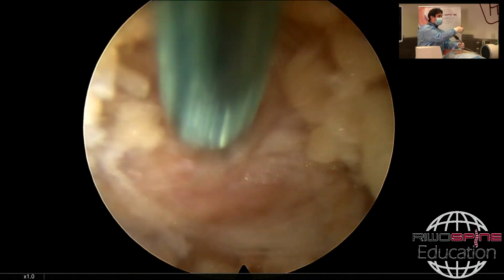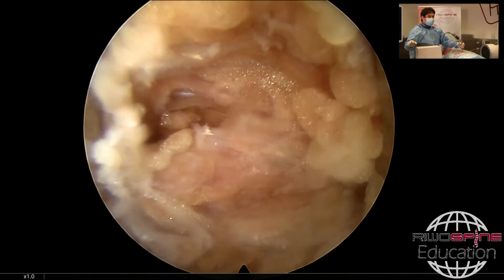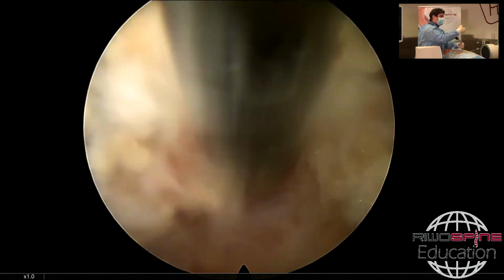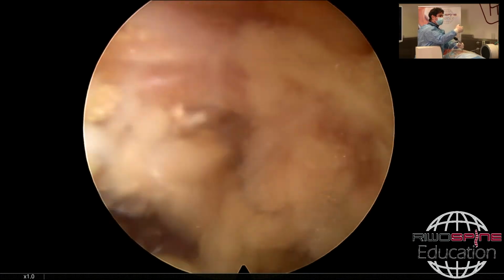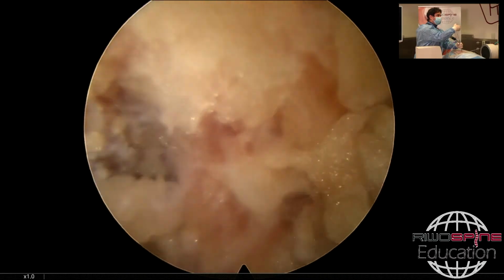Then you see the muscles again. At the same time, I also press the working sleeve down.